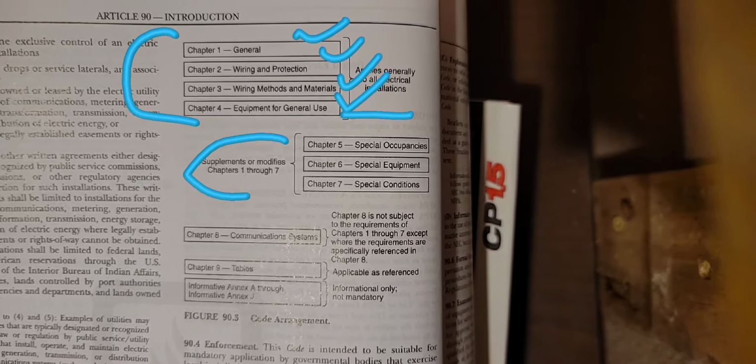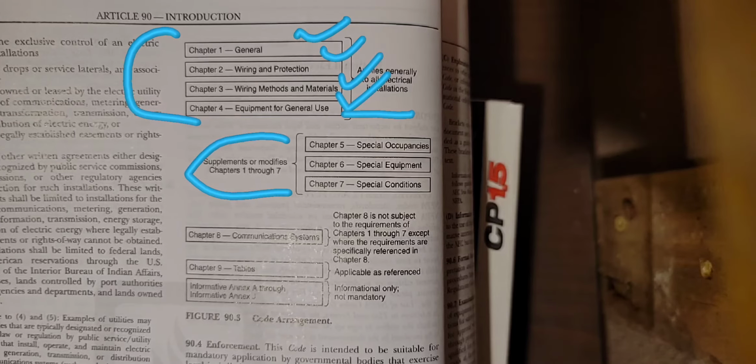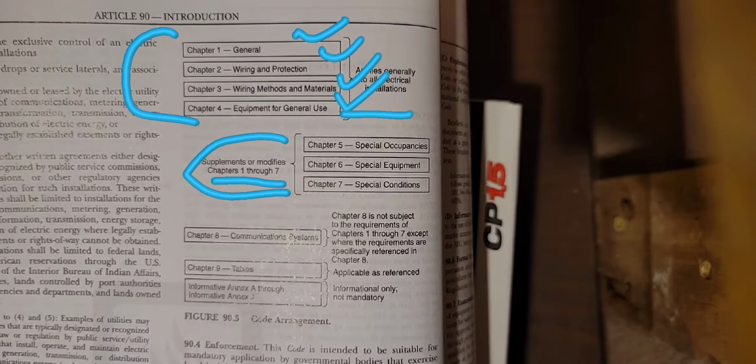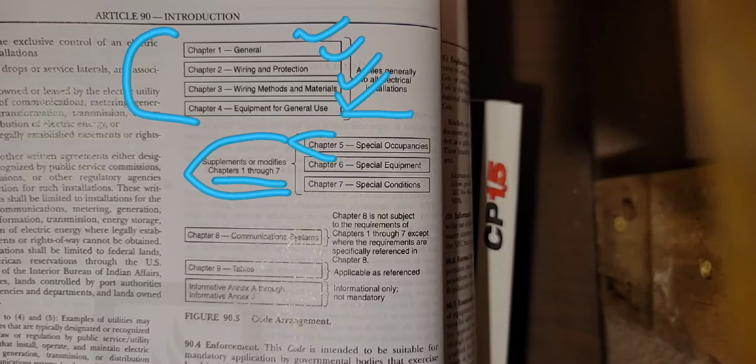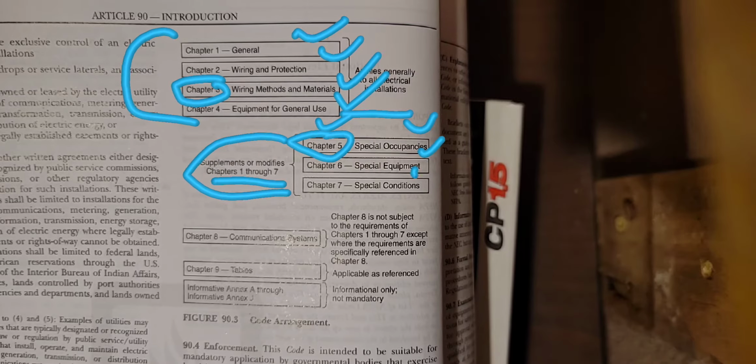Then when we get into chapters 5 through 7, and this is a change that was new to the 2017 but also carries over to the 2020, now it's allowed to supplement and modify chapters 1 through 7. So if there's something in chapter 5 that contradicts something in chapter 3, while in chapter 5, this will supersede the chapter 3 wiring method. This is going to include special occupancies, special equipment, and special conditions.